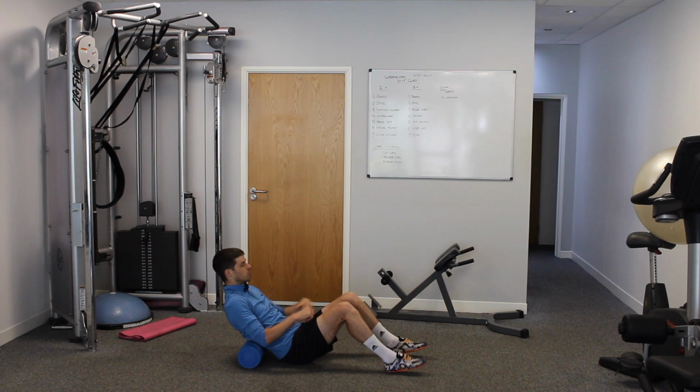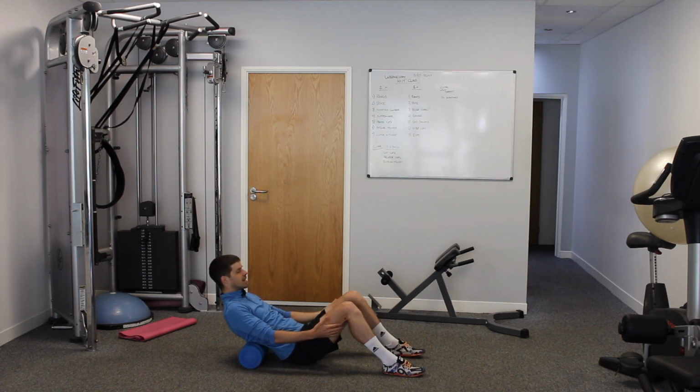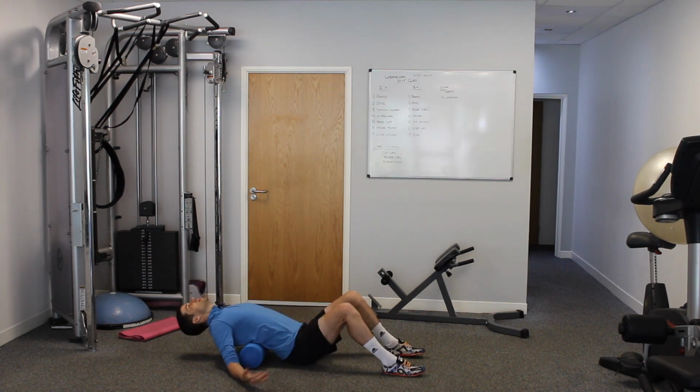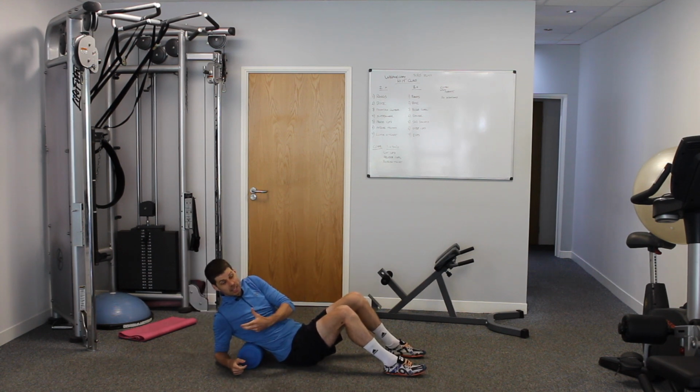When people mainly come into this position, they will extend over. They will probably be getting some extension from the thoracic spine, but what they will also be getting is some extension or hyperextension through the lumbar spine. That's something that we want to avoid.